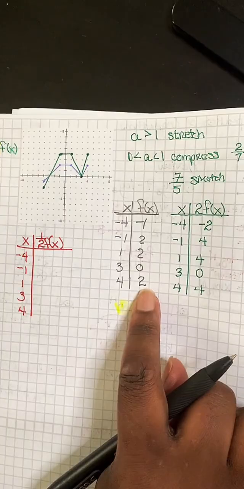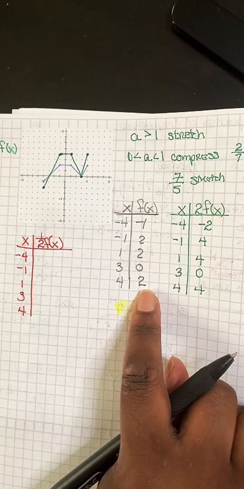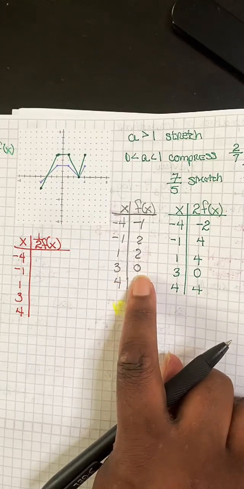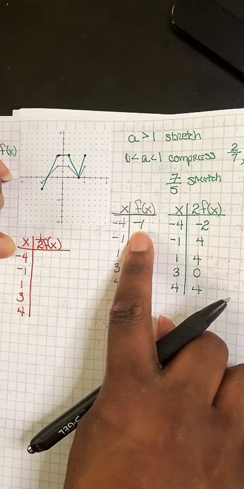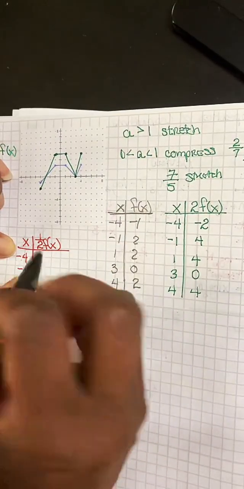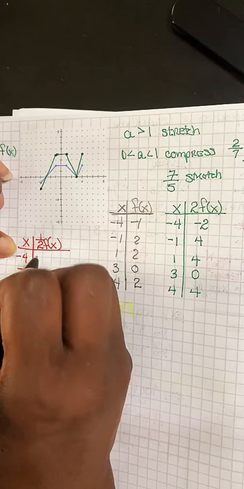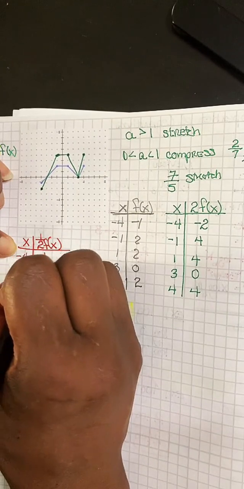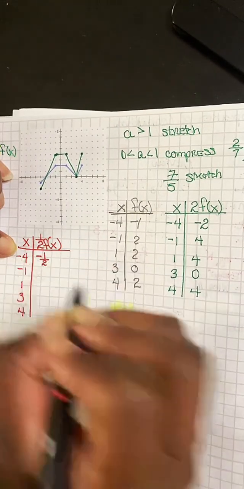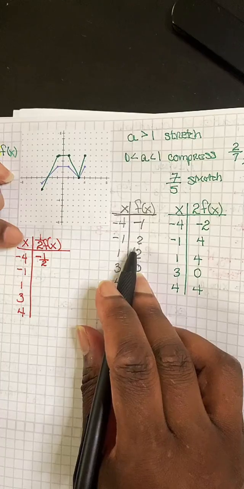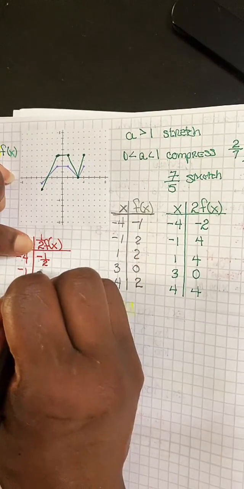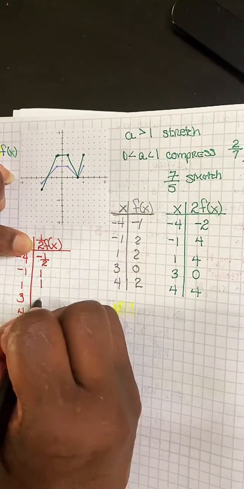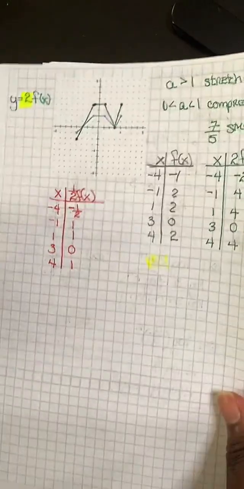So we always go back to the original. Then we take half of all of our numbers. Half of -1 is -1/2. Half of 2 is going to be 1. And half of 0 is just 0.